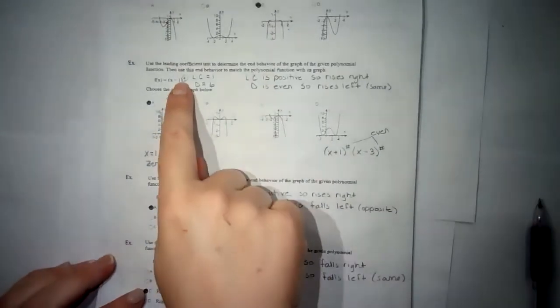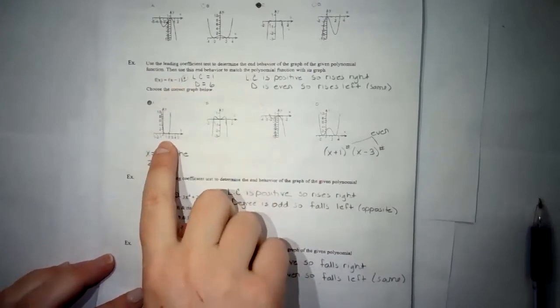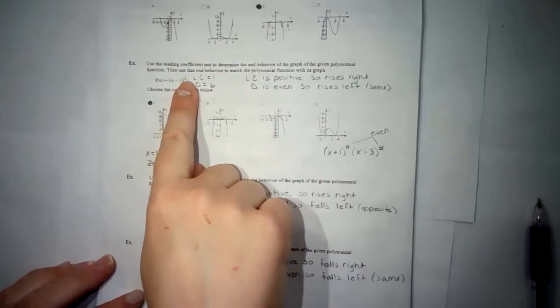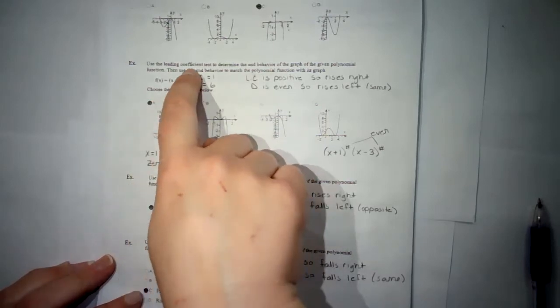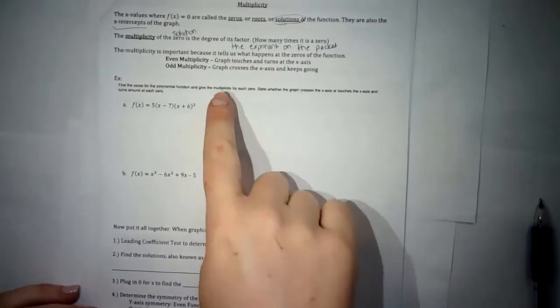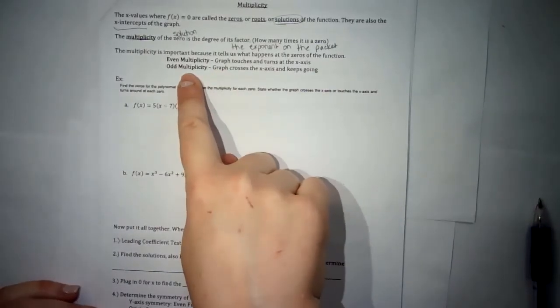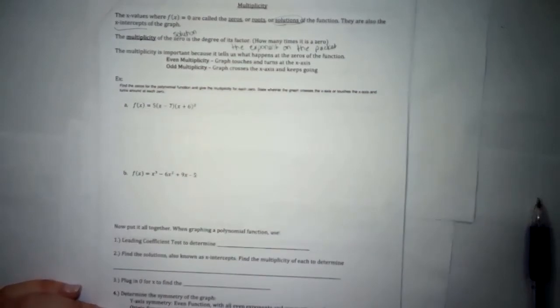So for this little guy here, his solution is 1. He had an even multiplicity. It came down, it touched and turned. The other option, if it's an odd multiplicity, it just crosses right through and keeps going.